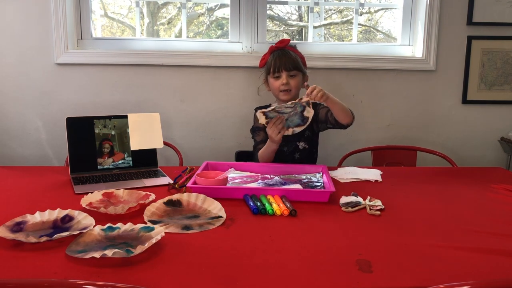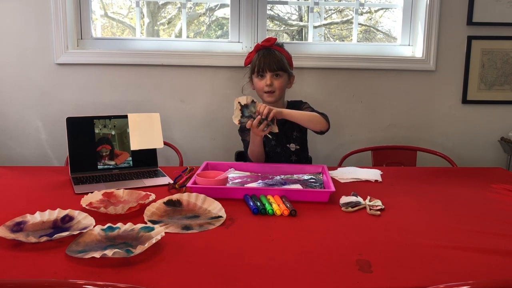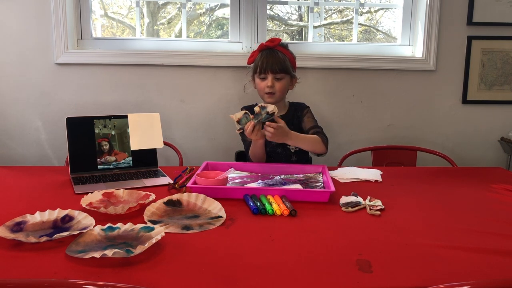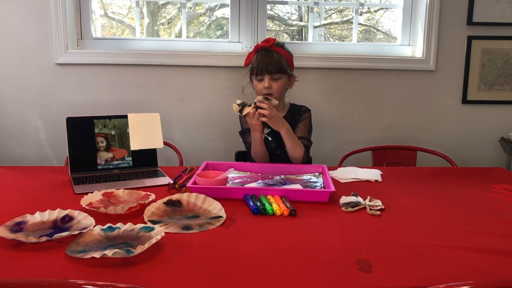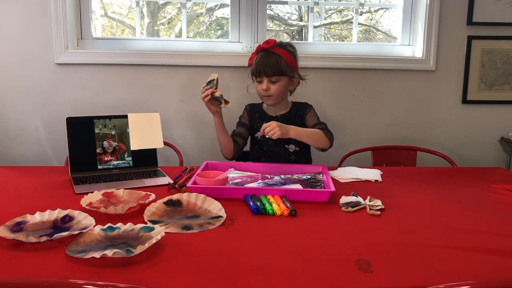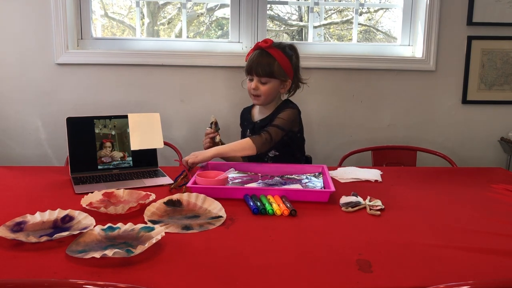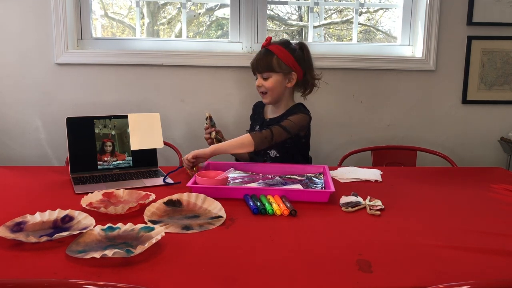So that next, you're going to fold it like this to make 2 butterfly wings. And then you get a pipe cleaner, whichever one you want. It can be gold, blue, or whatever colors you have.